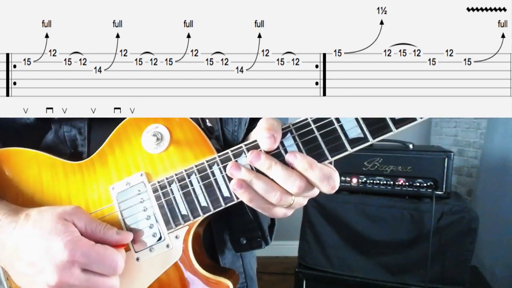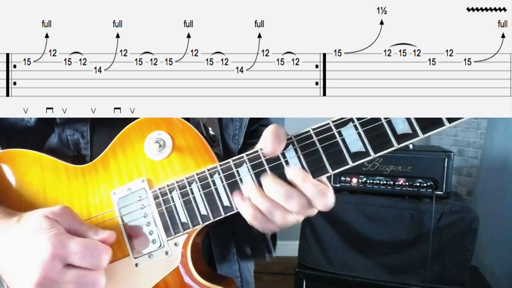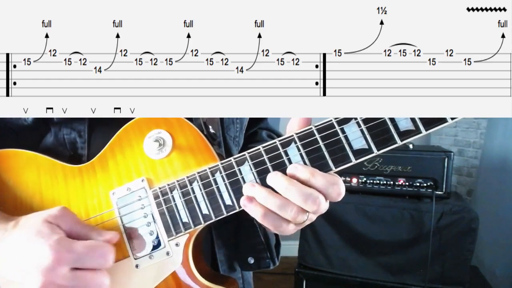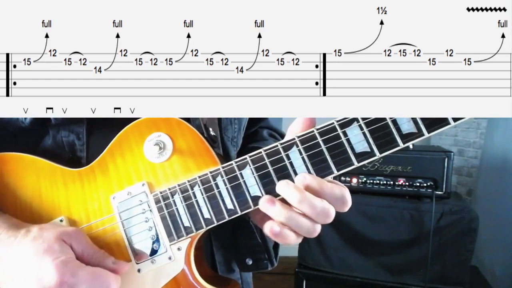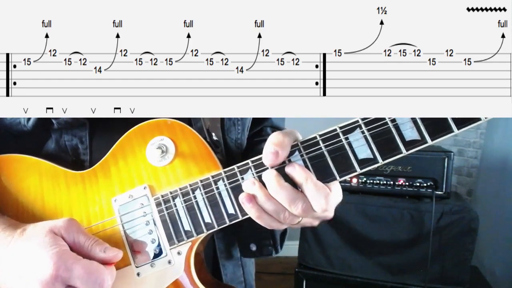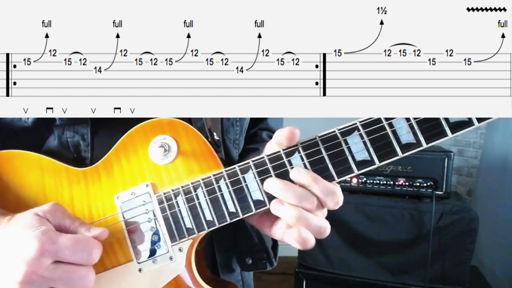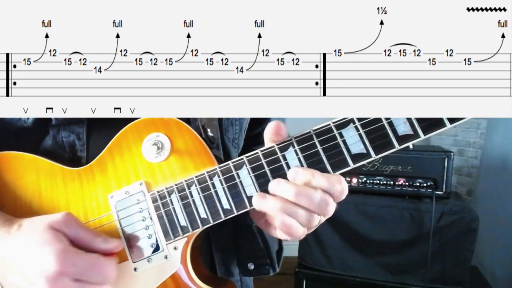Now the picking for that, I would probably pick up on the bends, down on the high E string, up on the B string and pull off. So up, down, up, pull off. Then I do the same on the G string bend. I pick up, down, up, pull off.